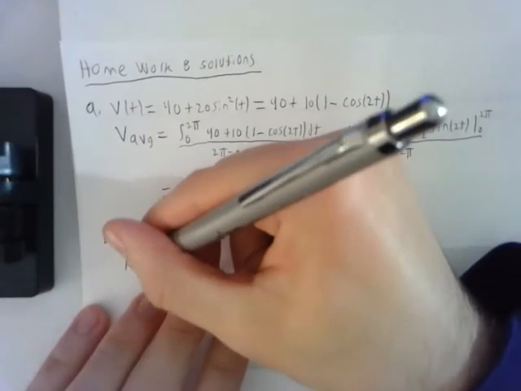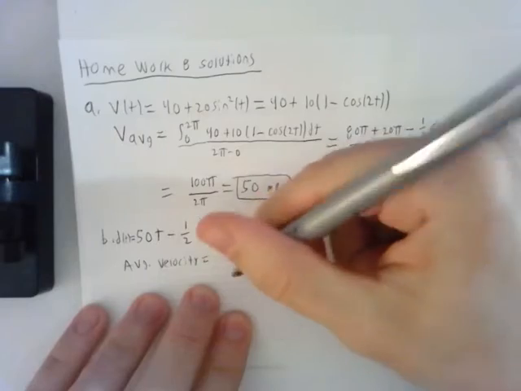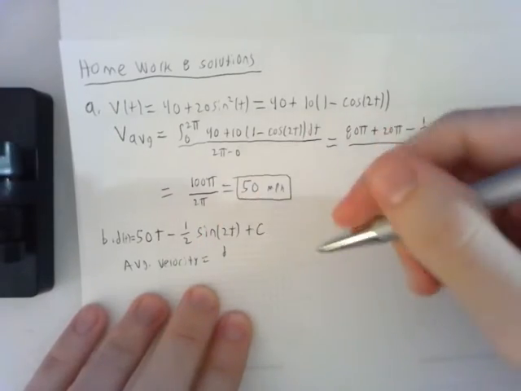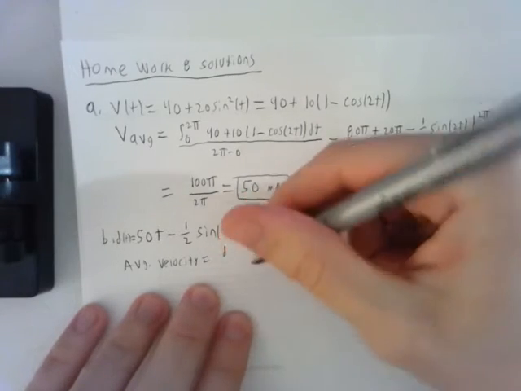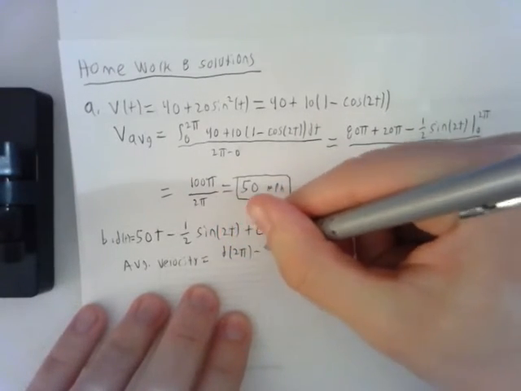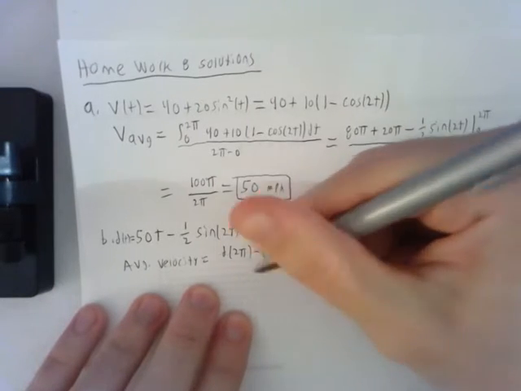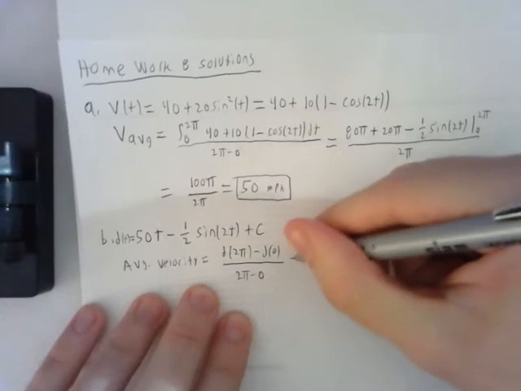So the average velocity is going to be equal to the average rate of change between these 2 points, which is given by the slope of the secant line, which is d of 2 pi minus d of 0 divided by 2 pi minus 0.